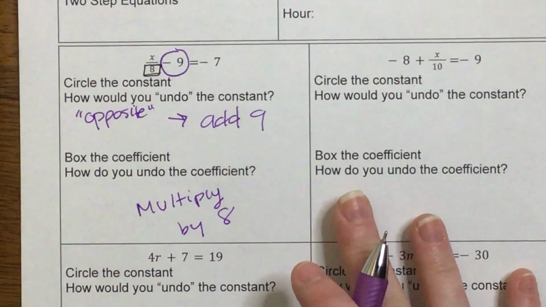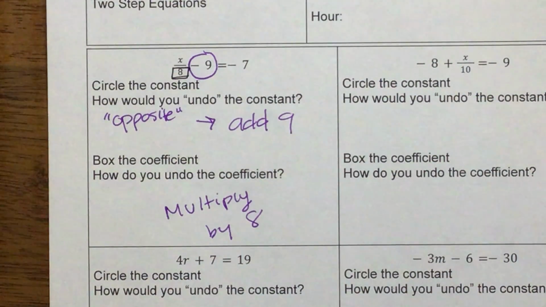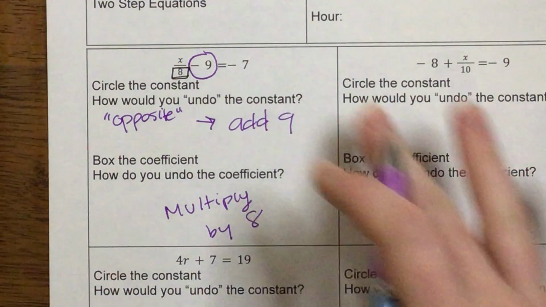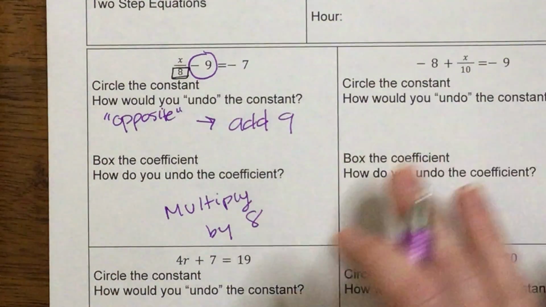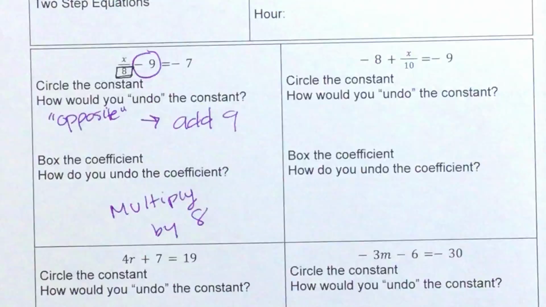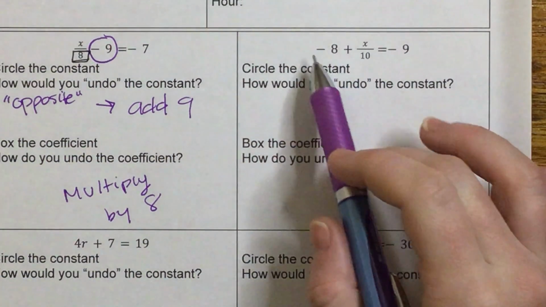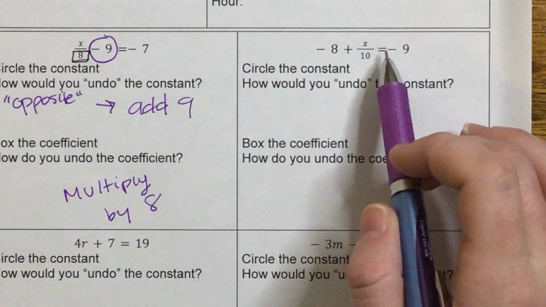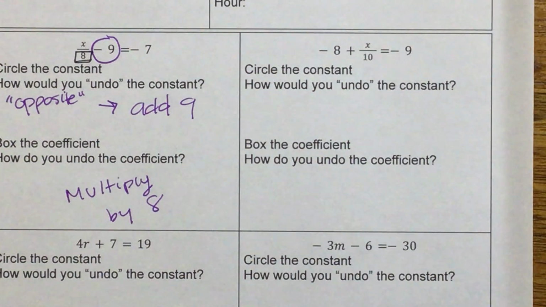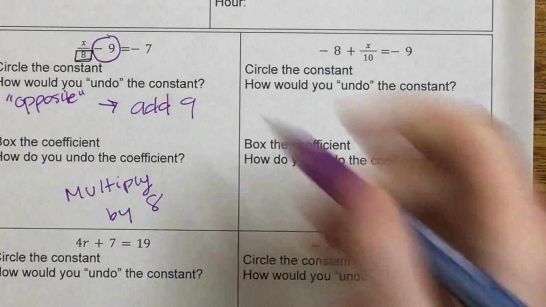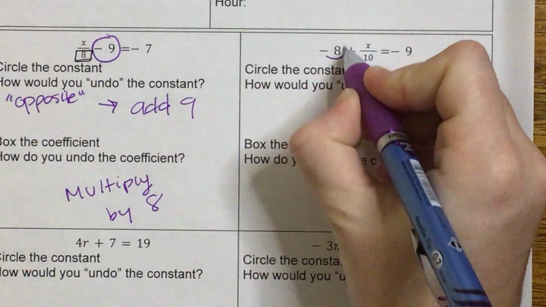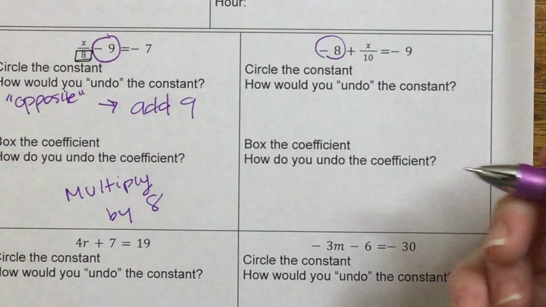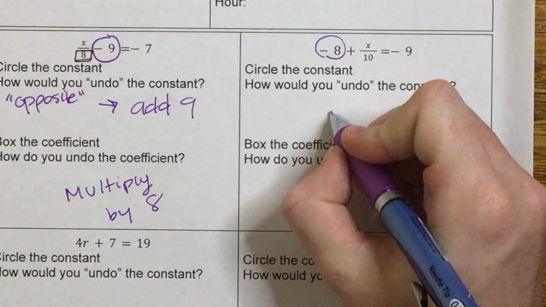So that's all this whole page is: just figuring out what's the constant, what's the coefficient. Again, thinking through, now that two of them are happening at the same time, how do I undo each of them? All right, so here I have negative 8 plus x divided by 10 equals negative 9. The constant is the number by itself that's not stuck with my variable. So in this case it is a minus 8. I would undo minus 8 by doing plus 8.